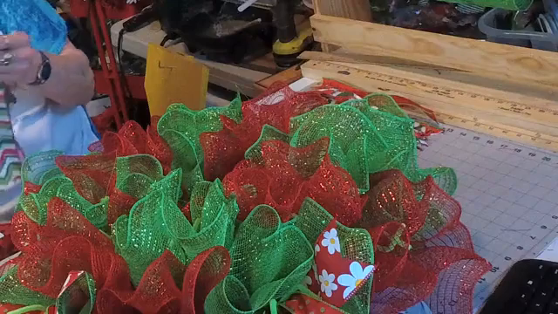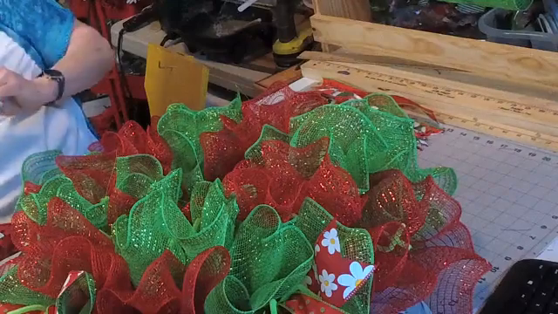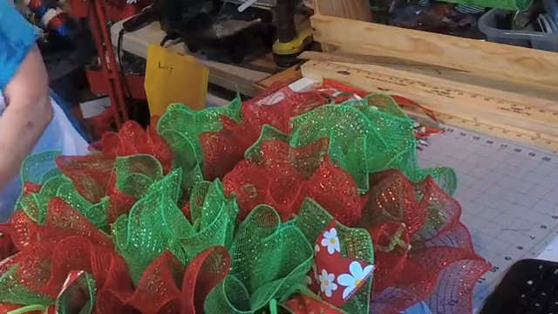I like this strawberry ribbon. They need to do a raspberry one. I love raspberries.